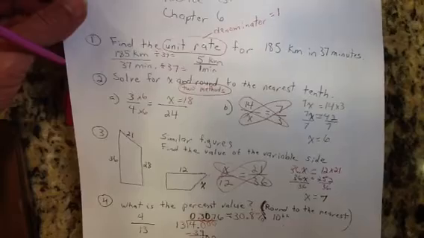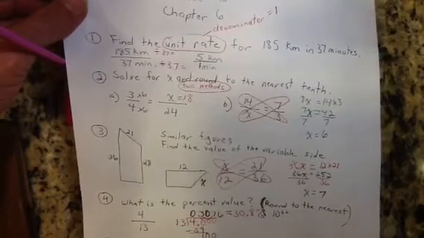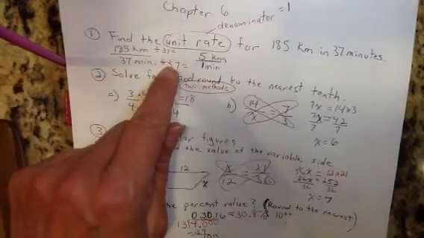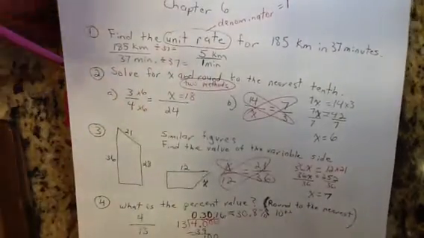Anyway, notice we've got more than one question about a unit rate. Remember, the unit rate is when the denominator equals 1. How do you make it equal 1? Well, for example, if it's 37, you divide it by itself and it becomes 1.